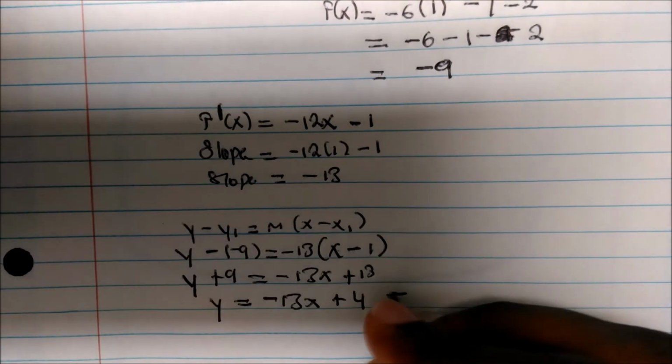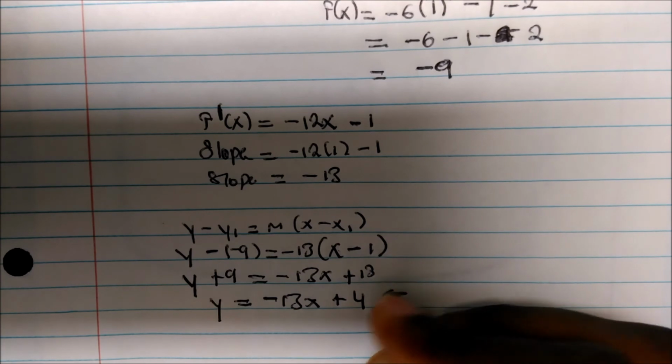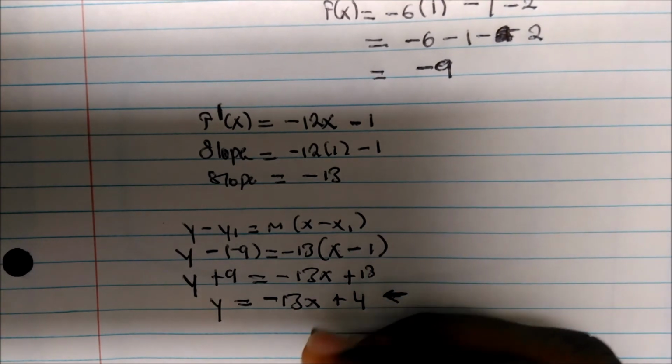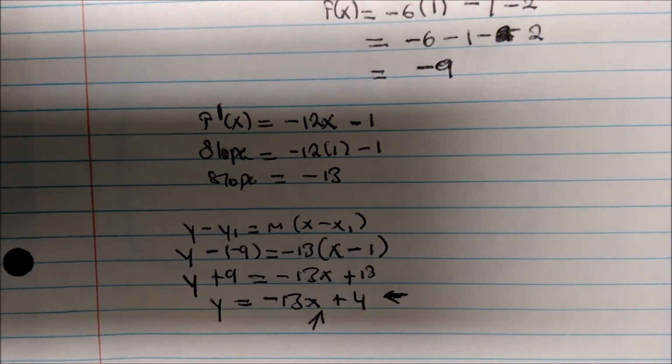So this is actually the equation of the tangent line, and this should be your answer. So nothing hard, pretty simple.